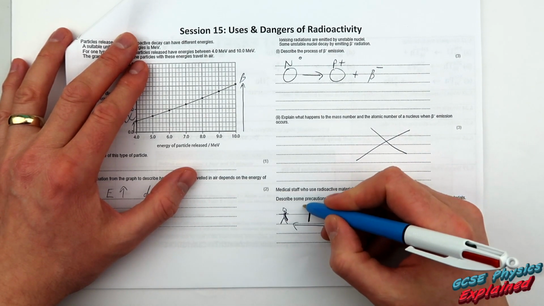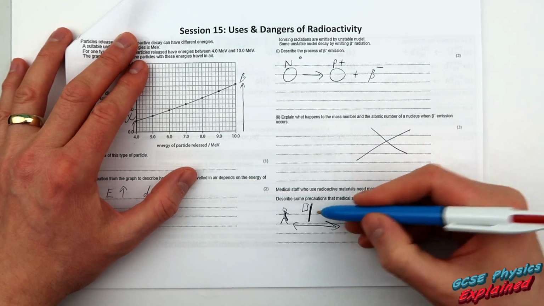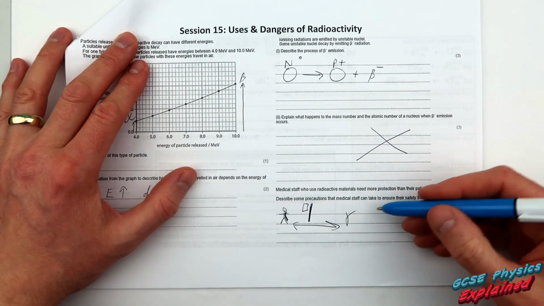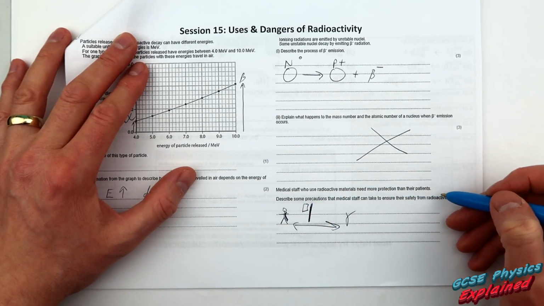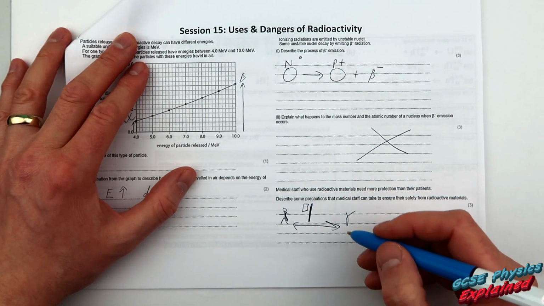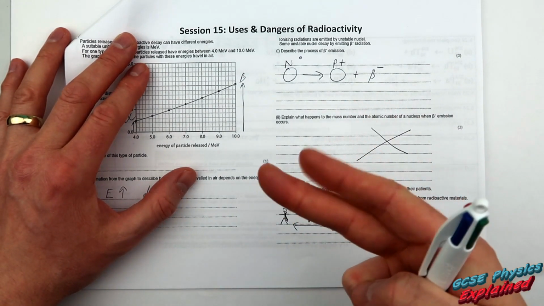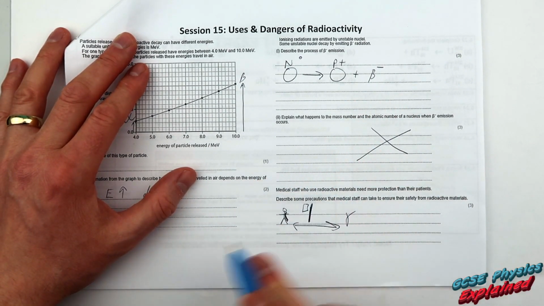If you do have to look through some glass, use lead glass, because radiation finds it very difficult to get through lead. And if you do have to pick it up, use some tongs, which are like the big scissors. So that question was the same as before.